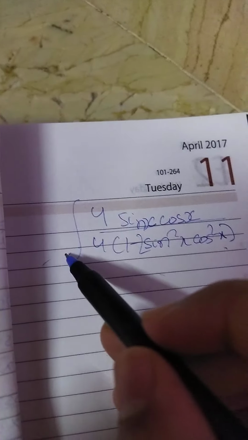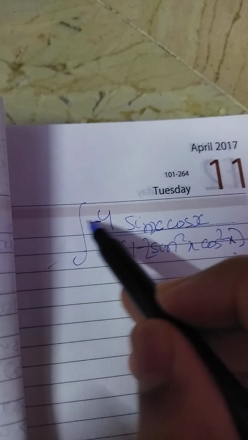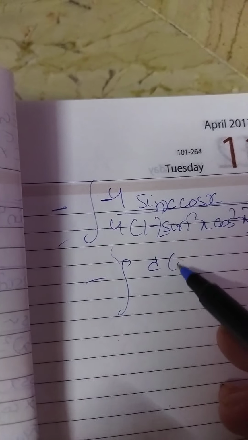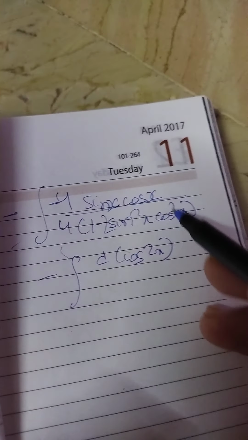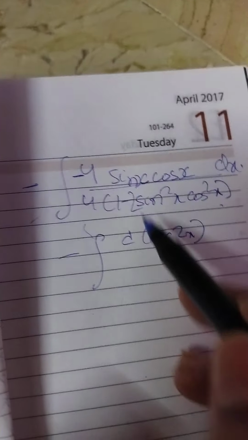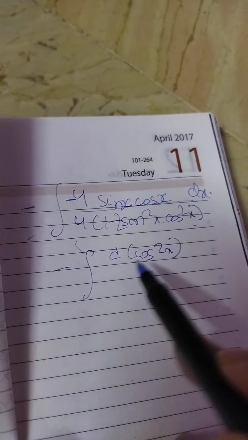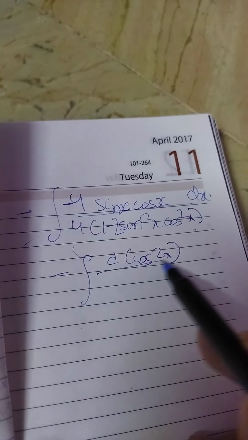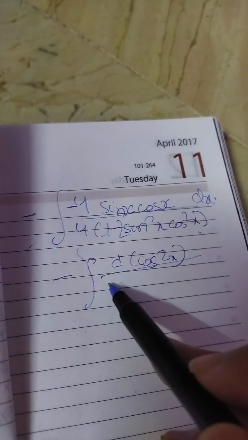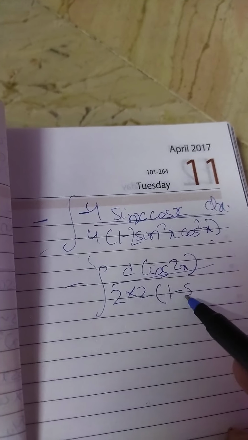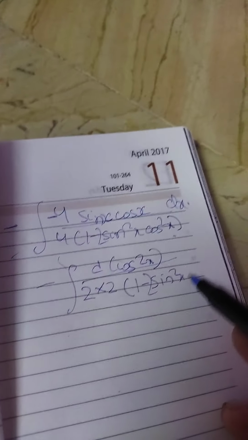Yes or no? Now this minus I multiplied and minus I multiplied outside, it becomes plus. Now this is the derivative of cos 2x, that is, d of cos 2x by dx is nothing but minus 4 sin x cos x. Since this is the derivative of cos 2x, I write it as the derivative of cos 2x. And this 4 here, now I can write as 2 into 2, 1 minus 2 sin square x cos square x.